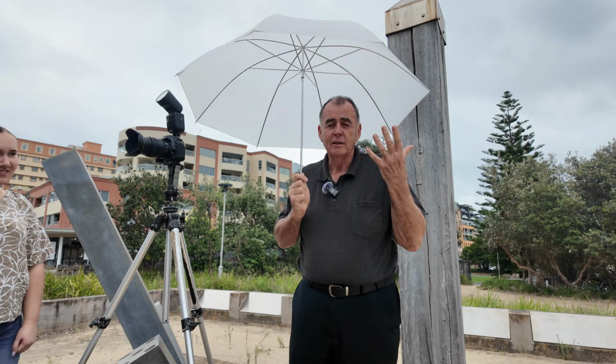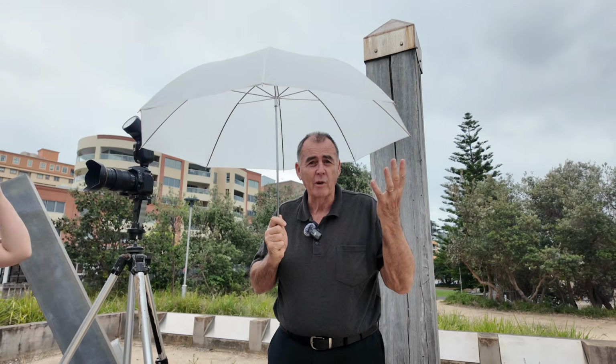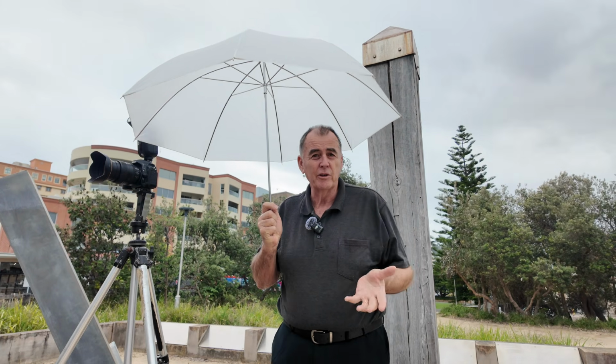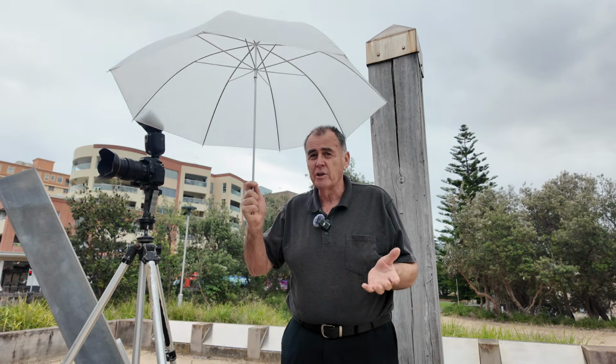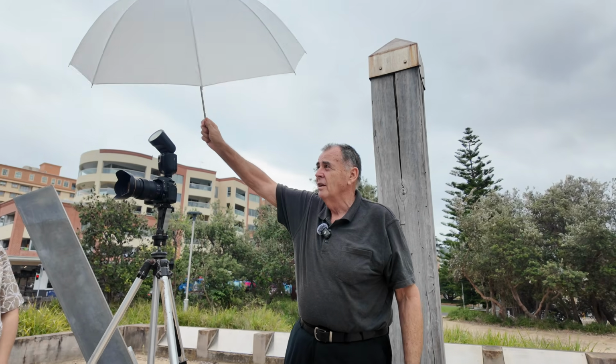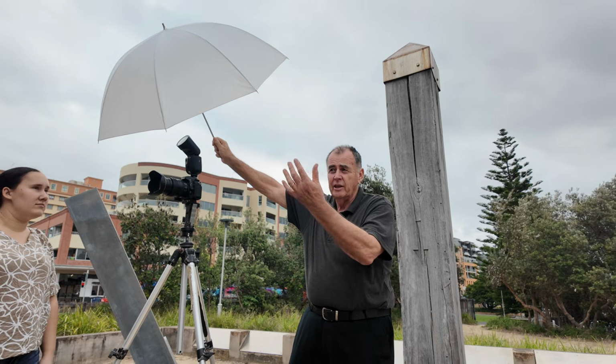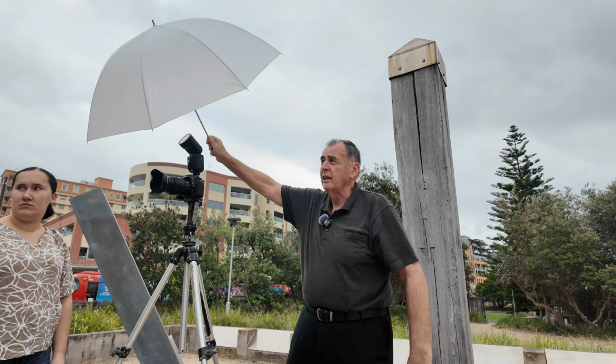Yeah, that's great. It hasn't started raining. What we're going to do is use this white umbrella to soften the light on Kaylee. Very similar to how we used the scrim earlier. We're just going to place this white umbrella in front of the flash. The flash is going to fill up that white umbrella and it's going to light Kaylee.